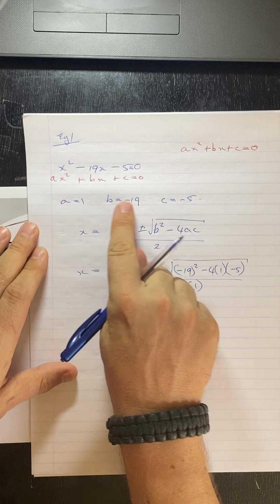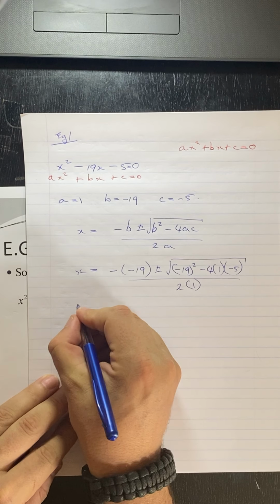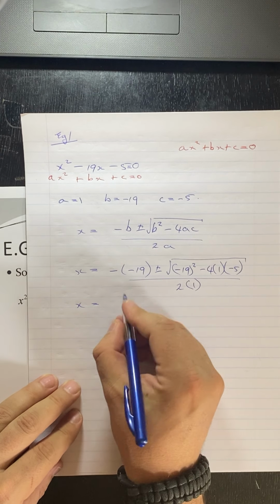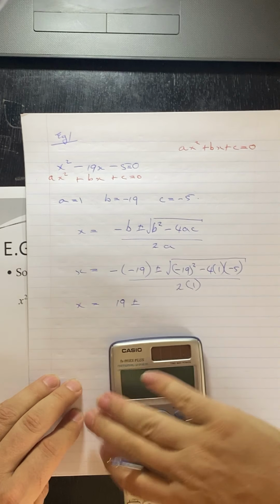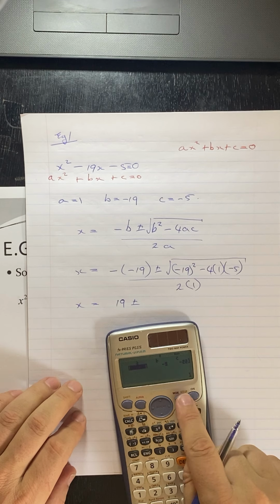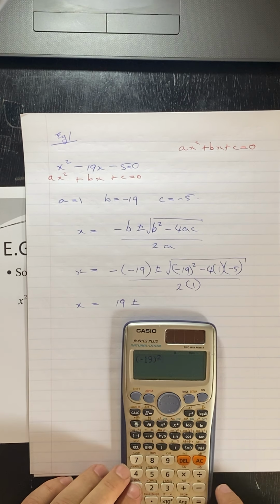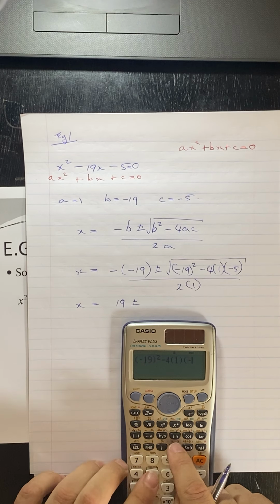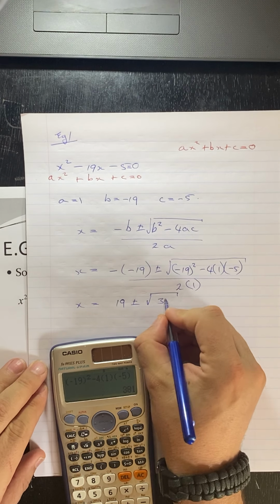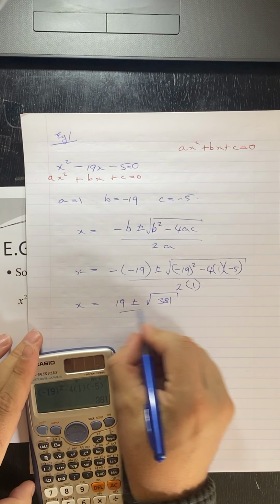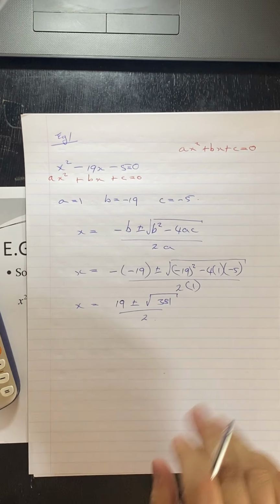So all I've done is substitute my a, b, and c into the formula. Now what I'm going to do is simplify this. So we get x is equal to, a minus and a minus is positive, plus or minus. I'm just going to plug this into the calculator quickly to see what it is. So we get minus 19 squared minus 4, minus 5. And we get the square root of 381 all over 2.